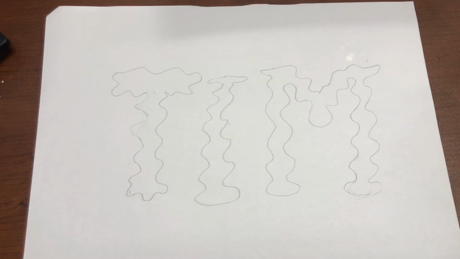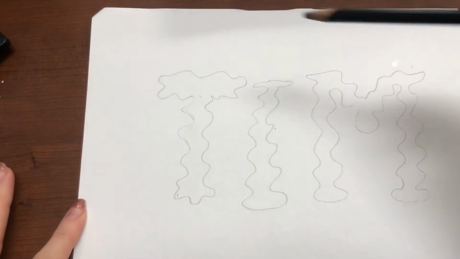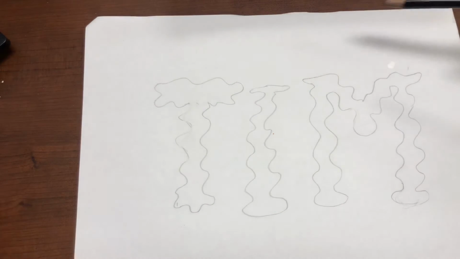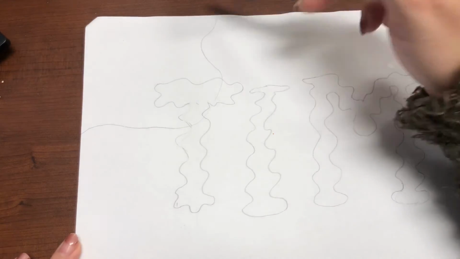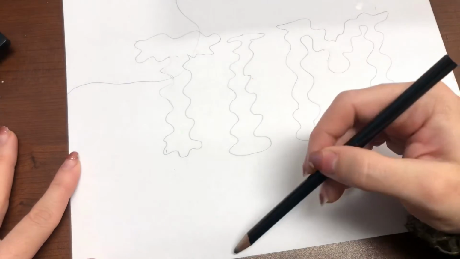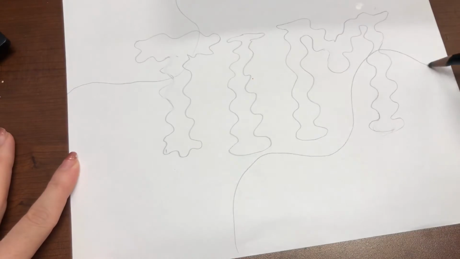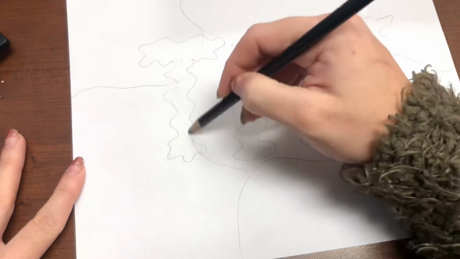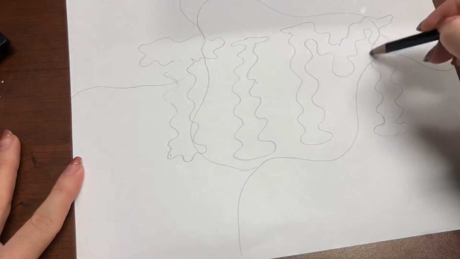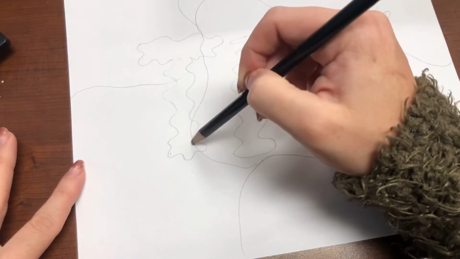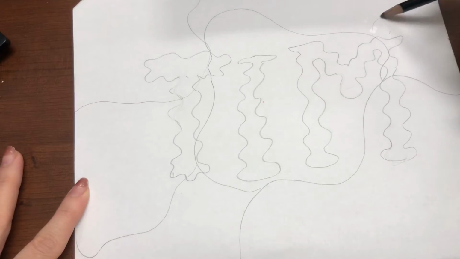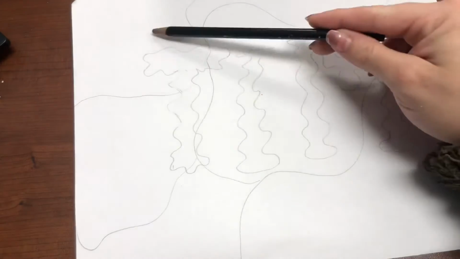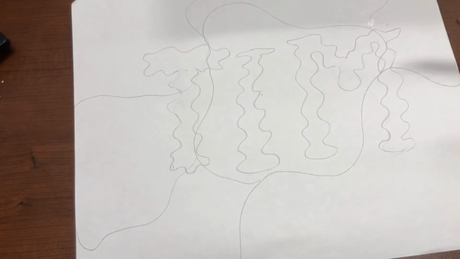Then my next step is to draw 7 big organic shapes. I want to take up my entire page as I am doing this. There's 1, 2, 3, 4, 5, 6, 7. Okay, let's double check. 1, 2, 3, 4, 5, 6, 7.